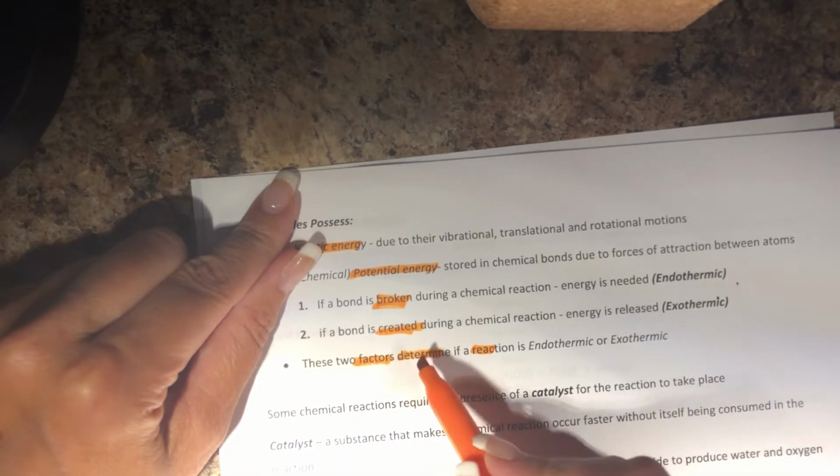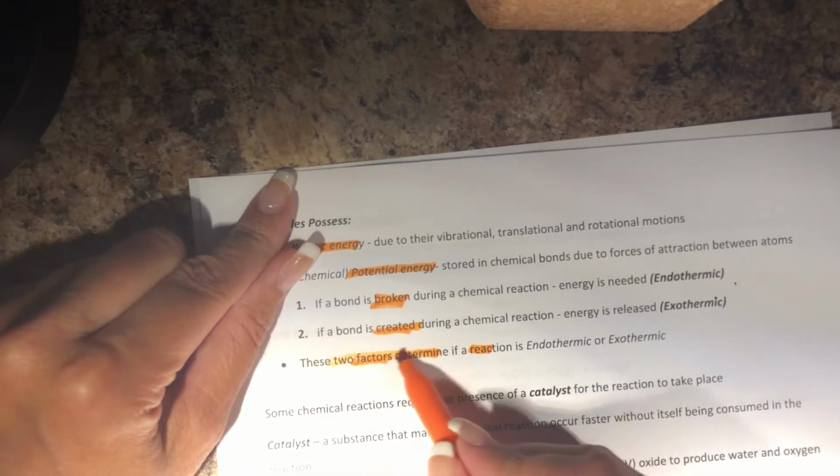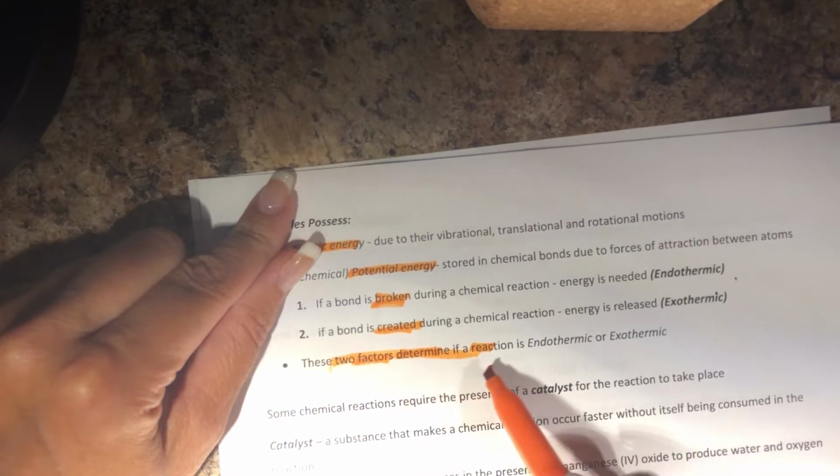Oops, that should be these 2 factors. I highlighted the wrong thing here. So these 2 factors determine if a reaction is endothermic or exothermic.